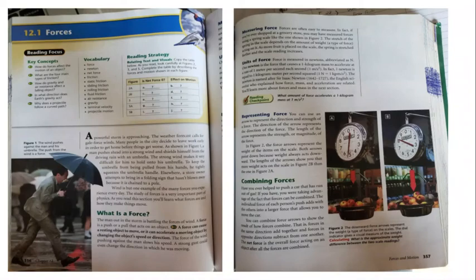The weather forecast calls for gale force winds. Many people in the city decide to leave work early in order to get home before things get worse. As shown in Figure 1, a man pushes ahead into a strong wind and shields himself from the driving rain with an umbrella. The strong wind makes it very difficult for him to hold onto his umbrella. To keep his umbrella from being pulled from his hands, he tightly squeezes the umbrella handle.